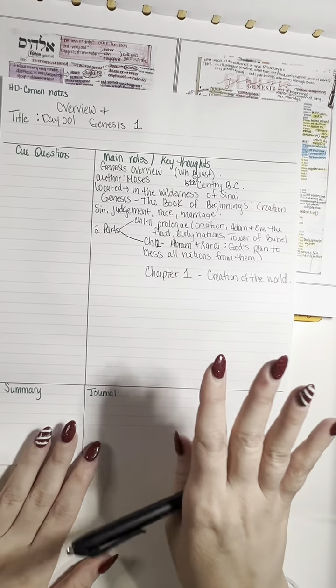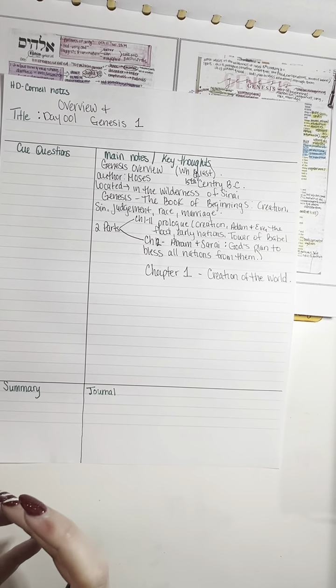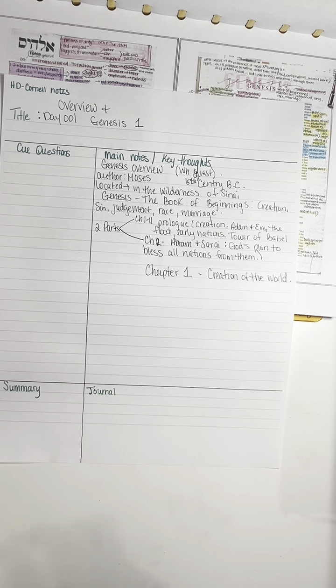So this is what I'm working on, shrinking my notes down so that I can have a better understanding of Genesis chapter 1. But I want a detailed understanding, but also a very basic understanding. So that is what's nice about the Cornell notes. You can go as deep as you want or as light as you want. Because I am a very big note taker, being very concise is really hard for me. So that is what I practice for this video today.